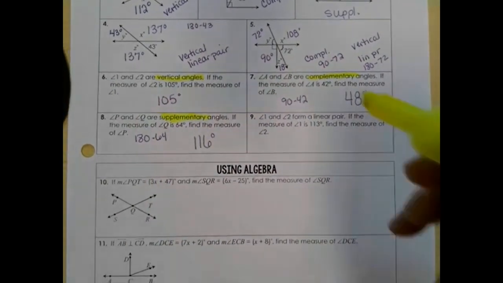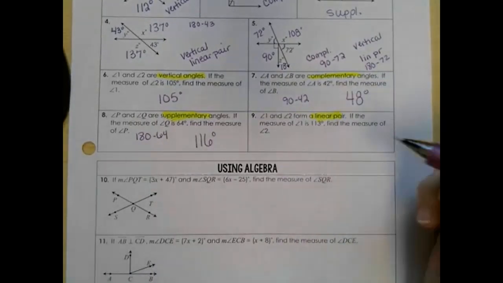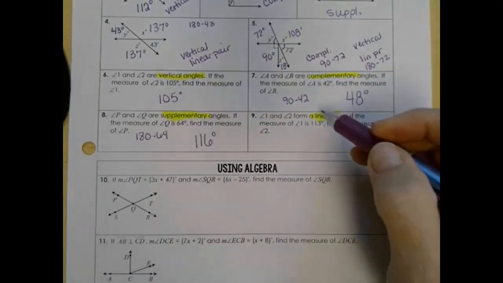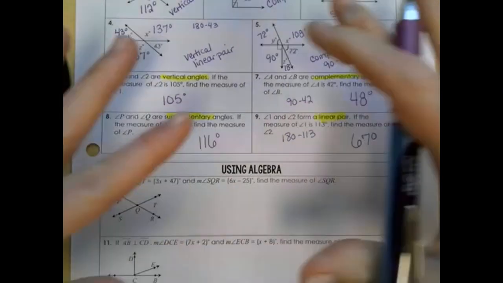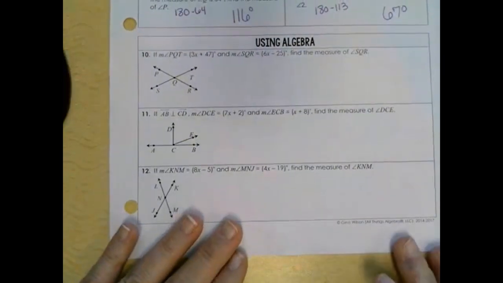And then we have angle 1 and angle 2 form a linear pair. The measure of angle 1 is 113. What is the measure of angle 2? A linear pair is just a straight line. A straight angle, straight line, linear pair, supplementary, they all mean 180. So we're going to take 180, subtract 113, and we get 67 degrees. So those first 9 problems were just testing to see if you knew your vocab. All right, let's jump into the algebra.